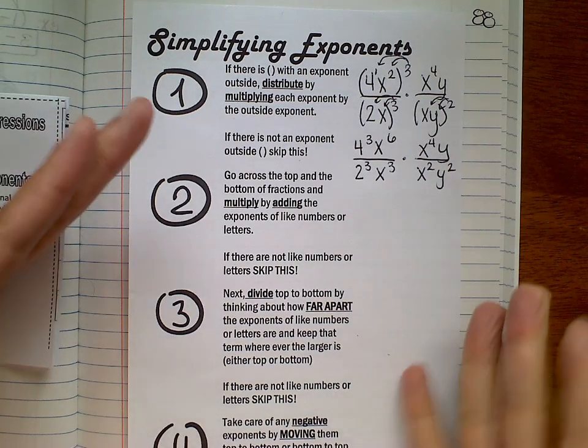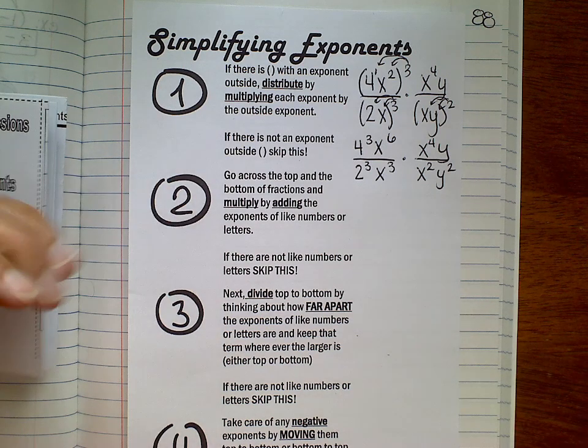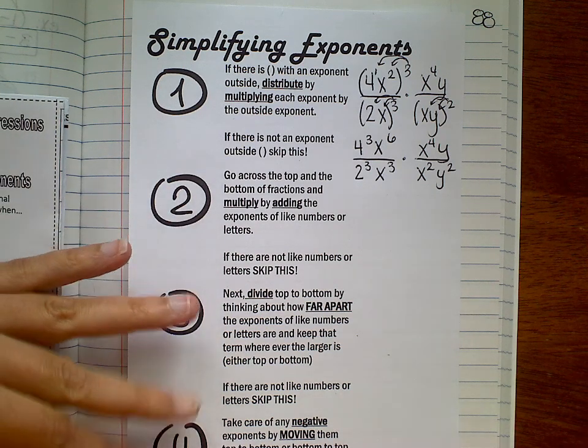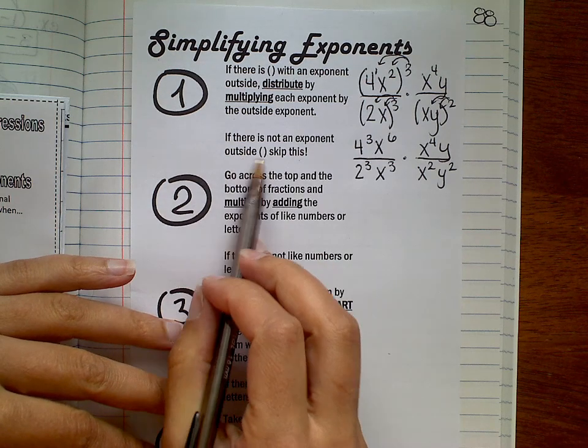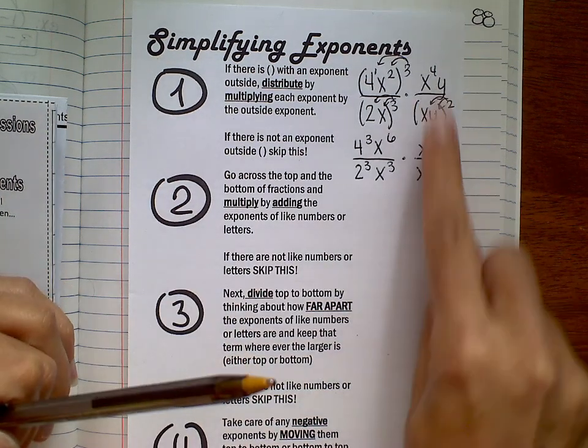Now you learned all these rules before in Algebra 1, so there's lots of different ways you can go after this, but this is again like the flow that I like to follow. Now if there are no exponents outside of parentheses, you skip that step. So kind of like I did here, I didn't do it.